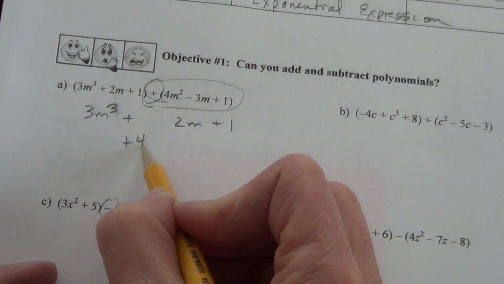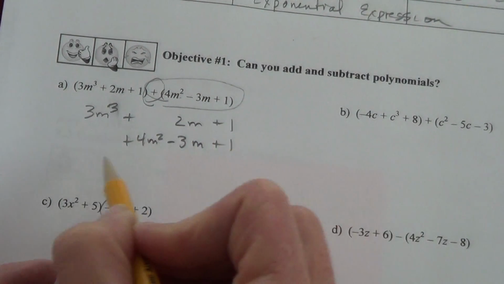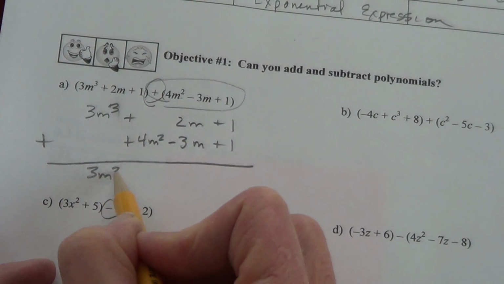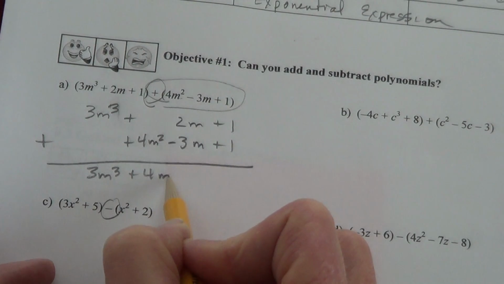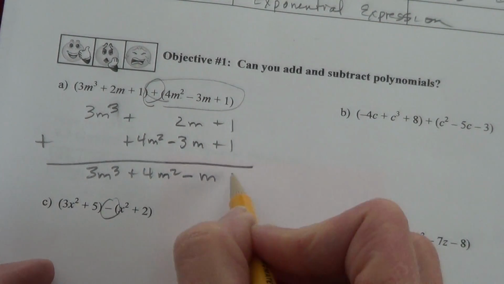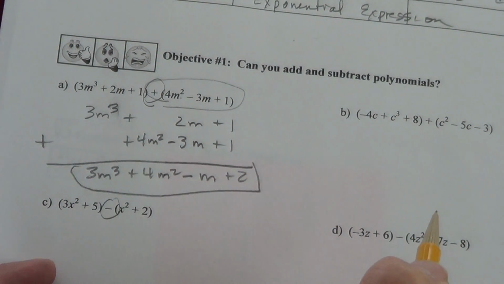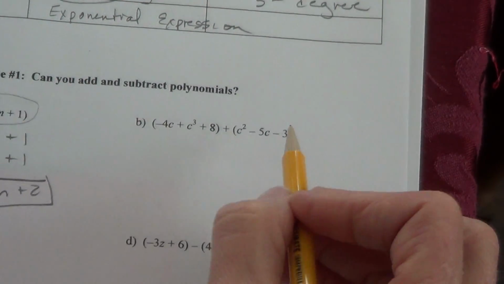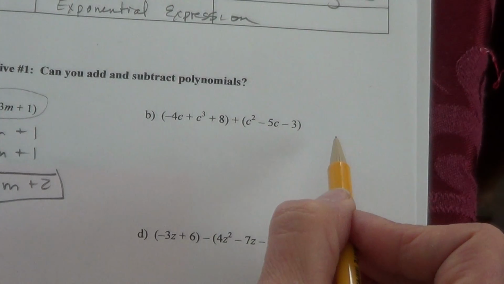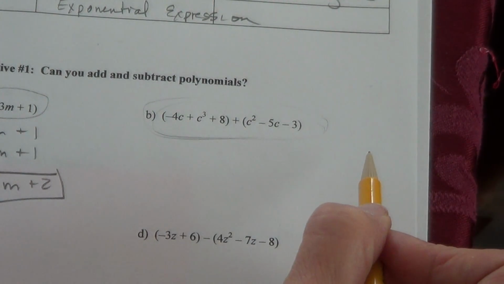We have a plus 4m squared minus 3m and a plus 1. Add these terms, we get 3m cubed plus 4m squared. A positive 2 and a negative 3 would make a negative m, plus 1 and 1 is 2. There's your final answer. Next problem. You go ahead and do this one. Check it in class, see if you have the correct answer.